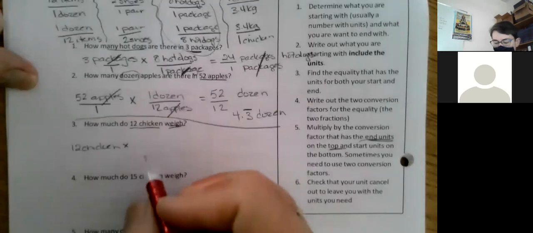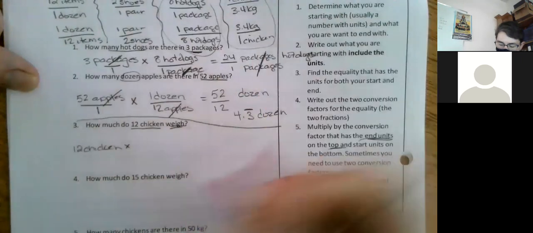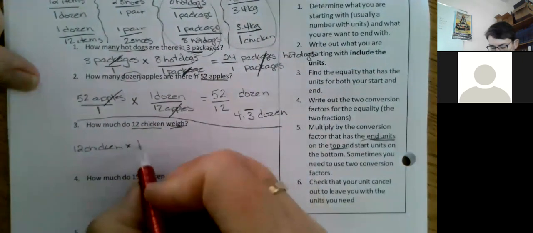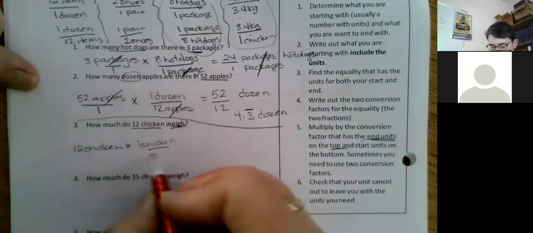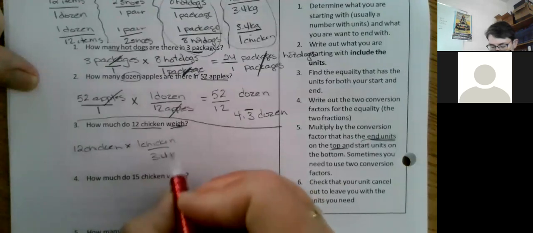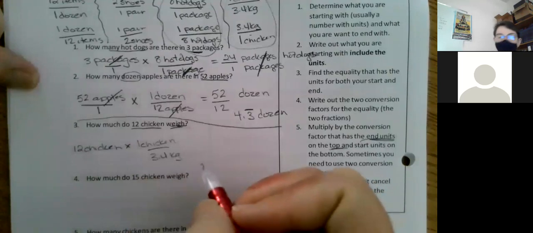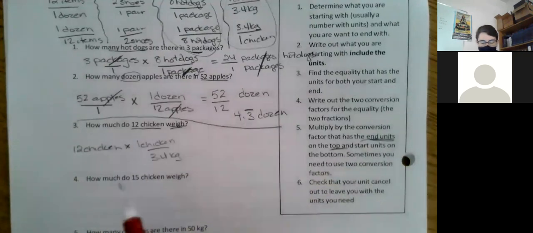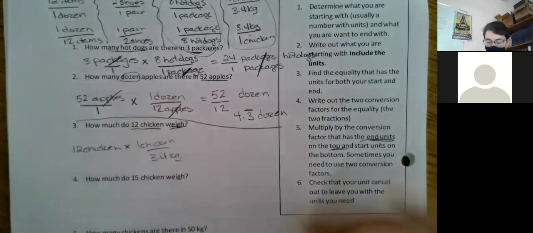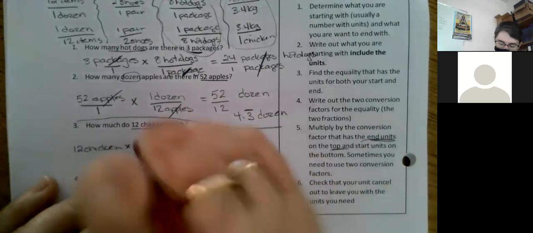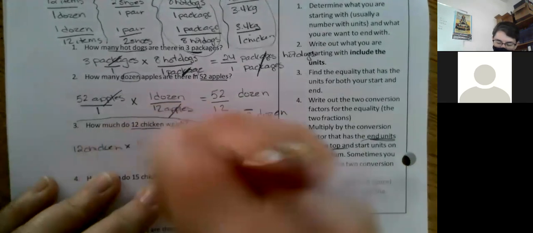So if I'm going to be choosing from this list, if I put one chicken for 3.4 kilograms, well, that's not going to work because then my units, nothing is canceling out. I'm going to have chicken squared, and that does not make any sense, right? You always want to do the ones that you want to end up with at the end or at the top.